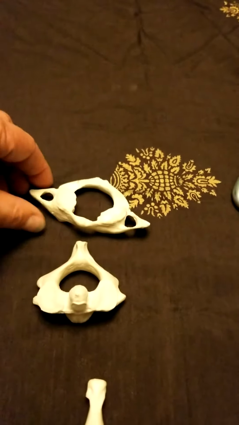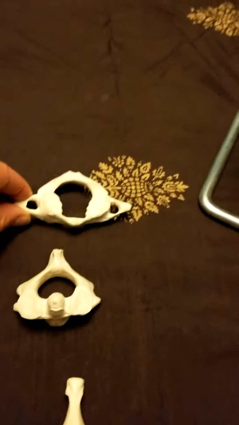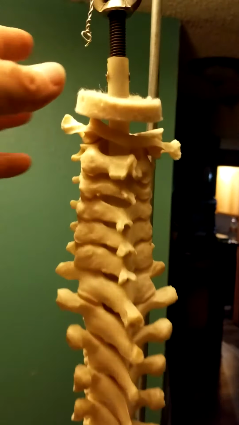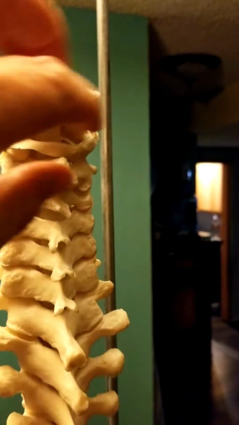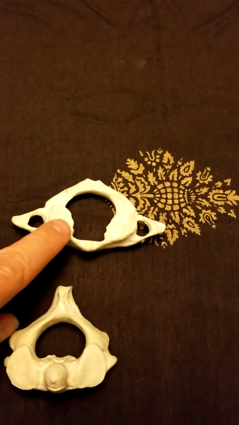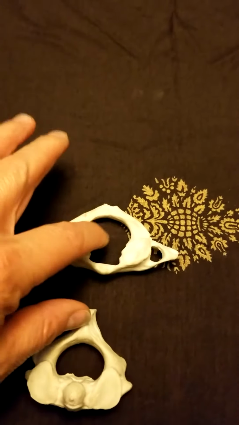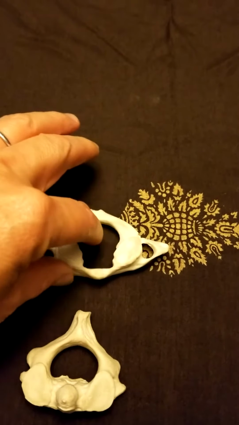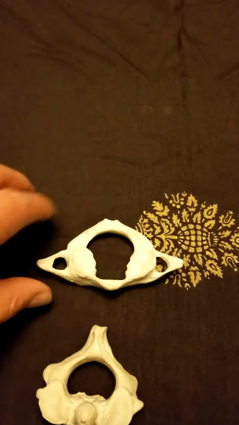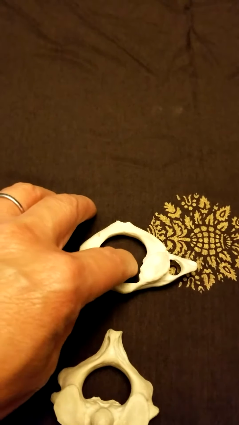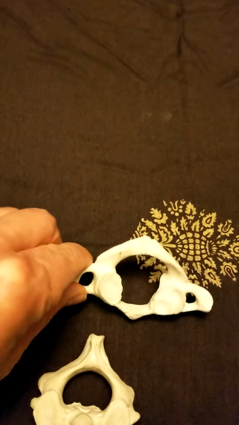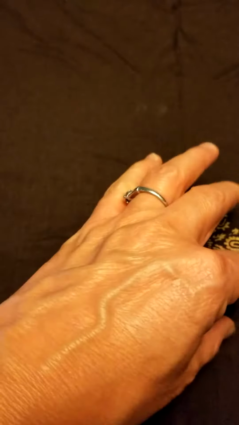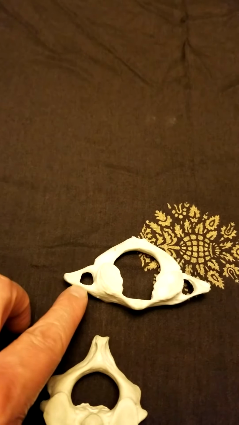The first cervical vertebra is called the atlas. It articulates with the occipital condyles via these articular facets, which are found right here. The major hole right here is where the spinal cord passes through. That's called the vertebral foramen. It has the transverse processes on either side, and it also has the transverse foramina.